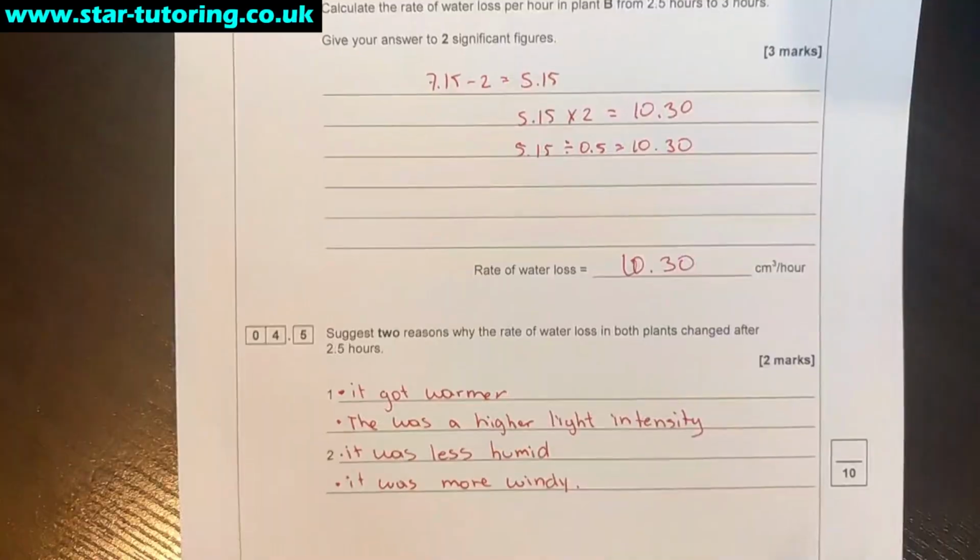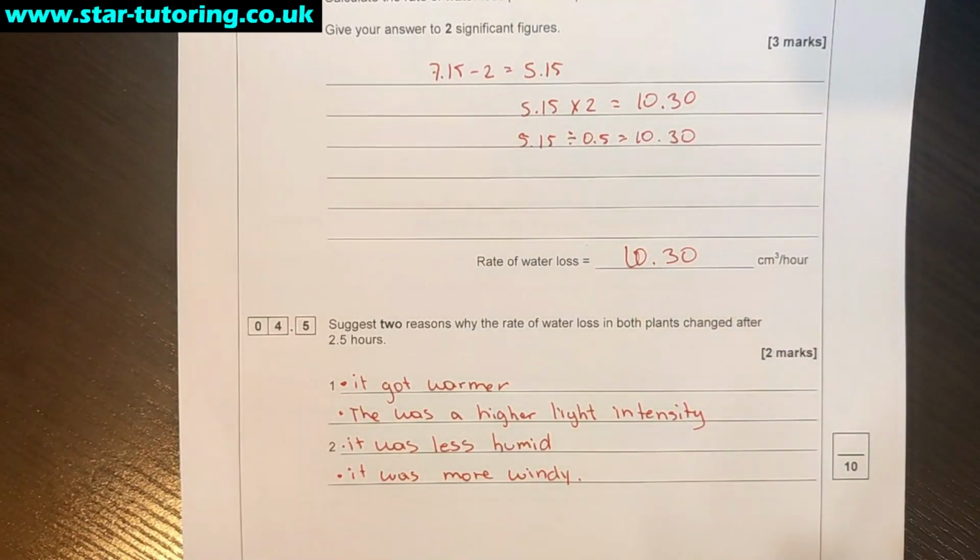Okay, and there you have it. That is question 4 for you. So click on the next video so we can move on to question 5 of the 2019 paper.